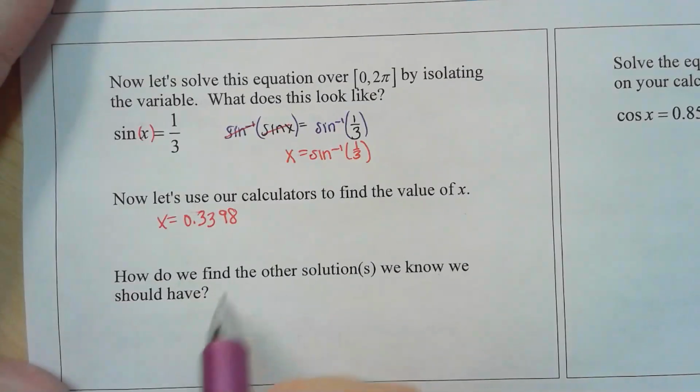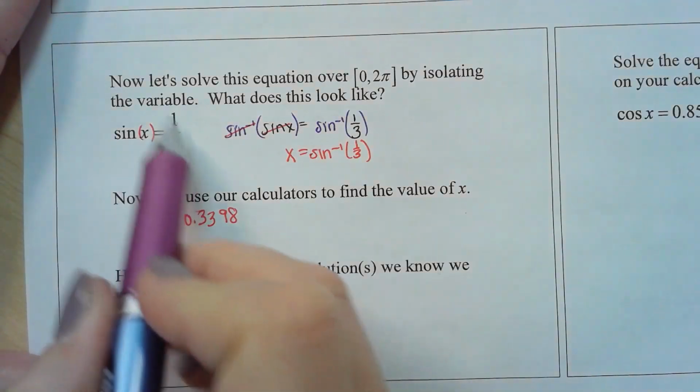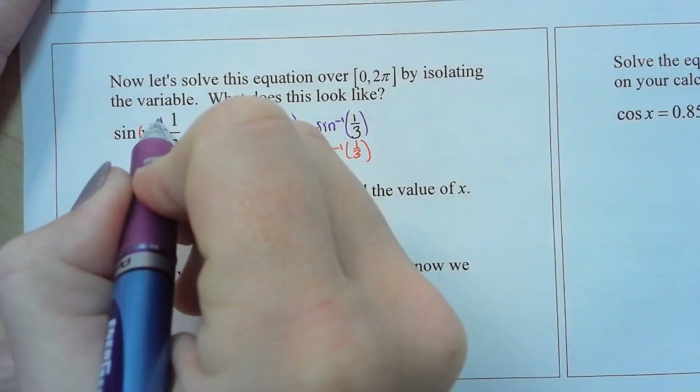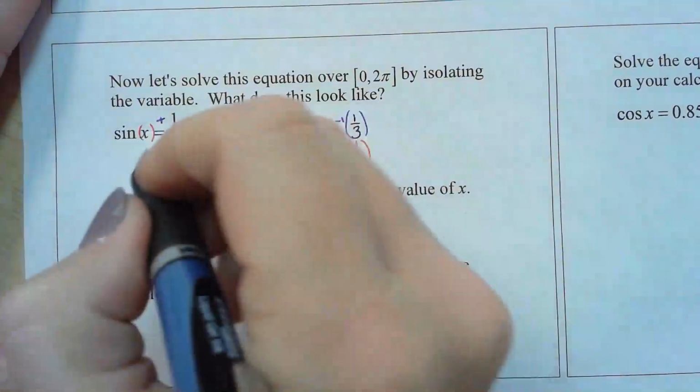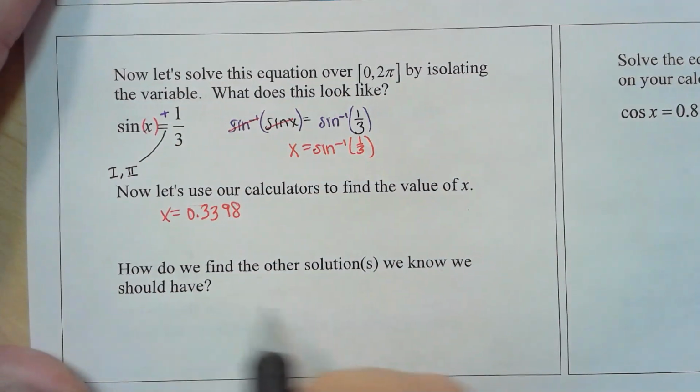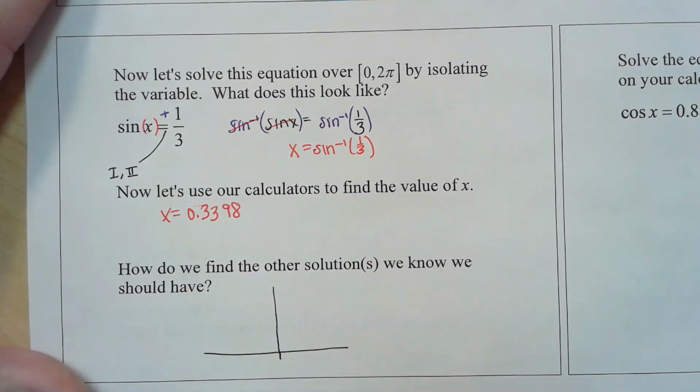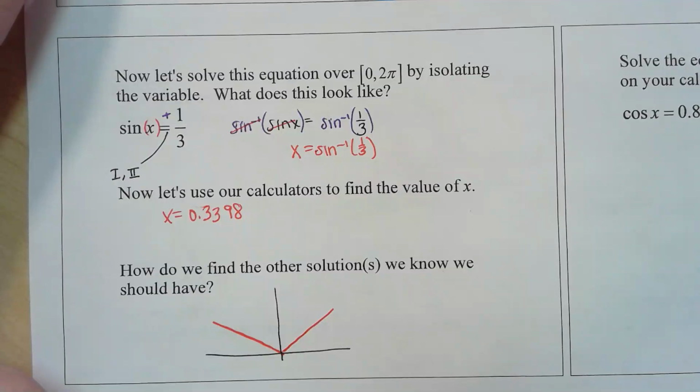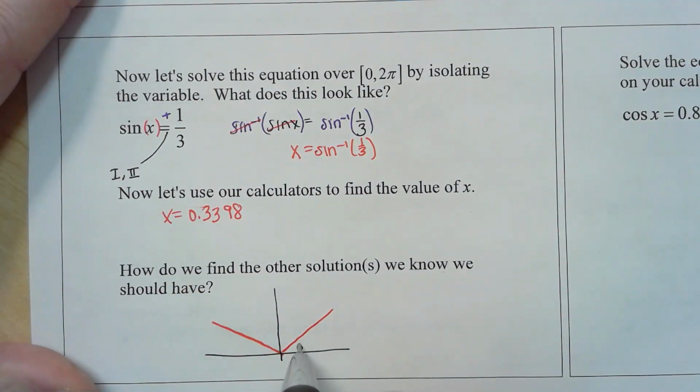All right, so how do we find the other solution? Well, I'm going to go back here. They said sine of x is equal to positive 1/3. If sine is positive, I know my answers need to live in quadrants 1 and 2. So I'm going to go draw that picture. Now, if they have the same sign, that means they're coming from bow tie angles. So let's make sure we draw it with some symmetry. The calculator spit out this angle right here, the one in quadrant 1. That's telling us this slice of pizza is this large. Well, that means this slice of pizza is also that large.